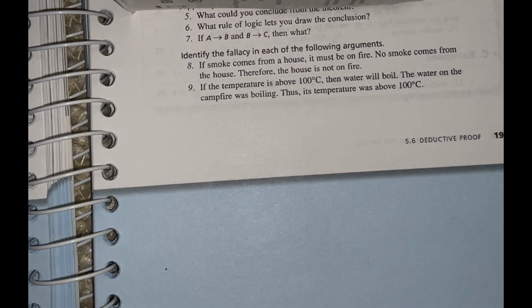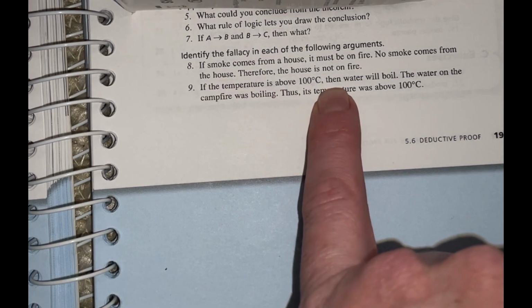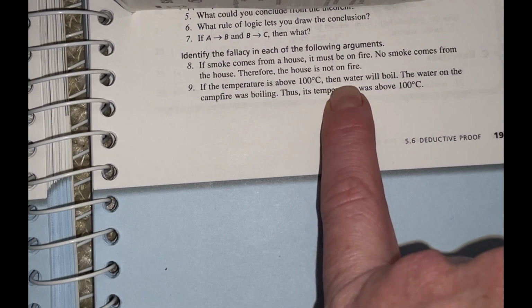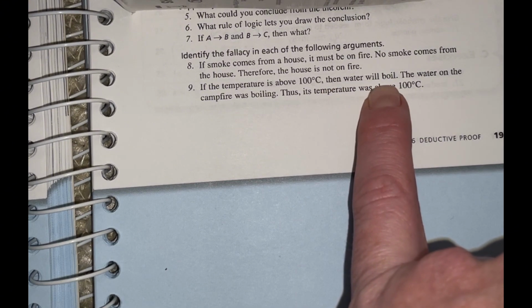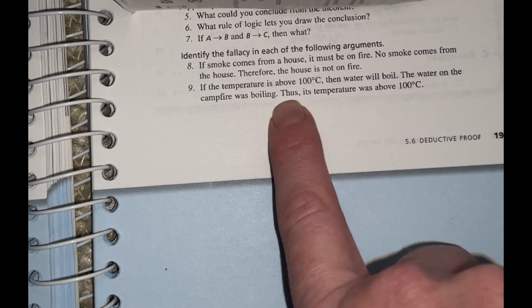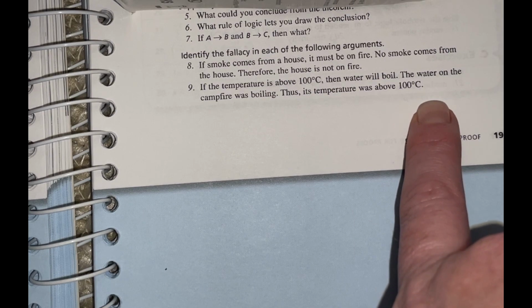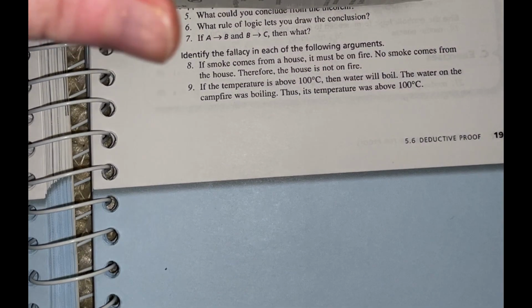So you assume the modus tollens. Okay, so then if the temperature is above 100 degrees Celsius, then water will boil. The water on the campfire was boiling, thus its temperature was above 100 degrees Celsius. And then this one would be assuming the converse.